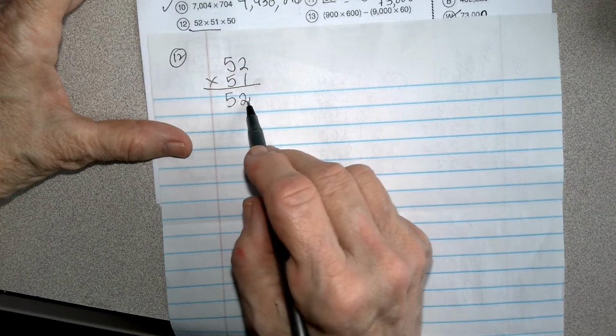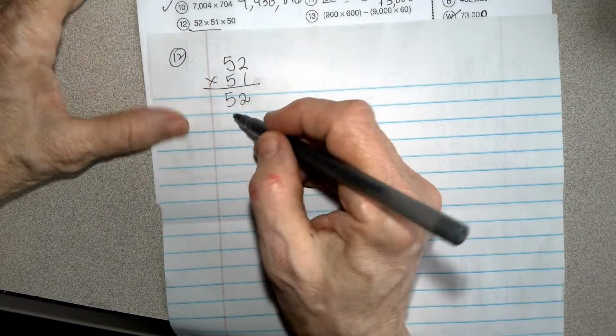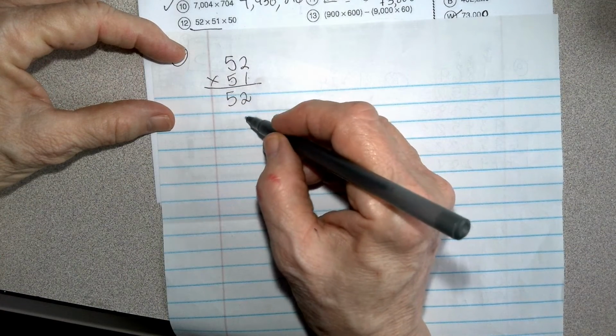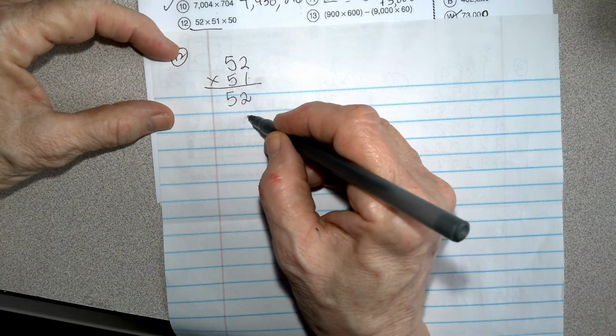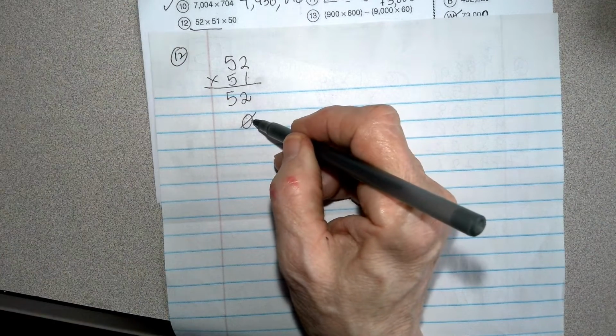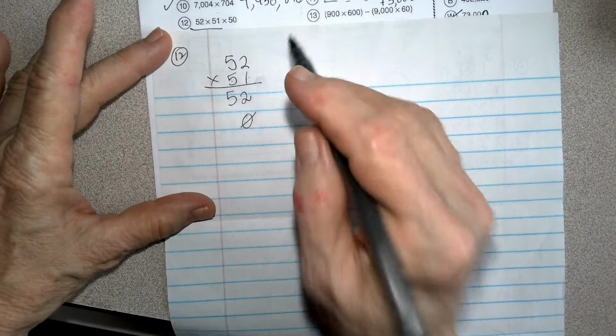And I've messed up here already. Bad teacher. That should be on the line, and it's not. So I'll fix it up on this next one. So I'm done with the ones. What should I put right here? A placeholder. Yes, I want you to put a placeholder.